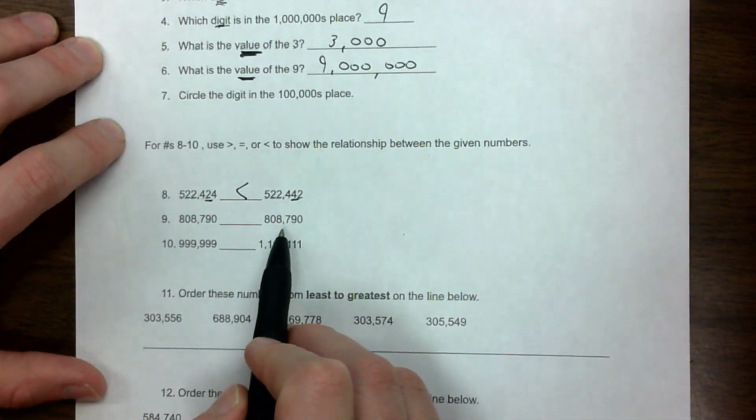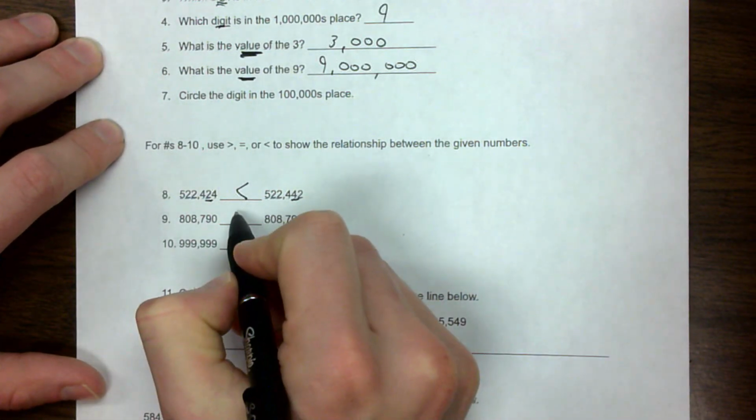808,790 versus 808,790. They're the same, so we have an equal sign.